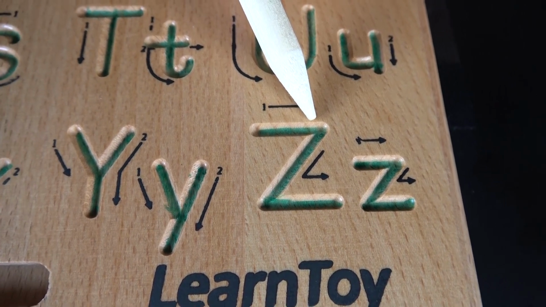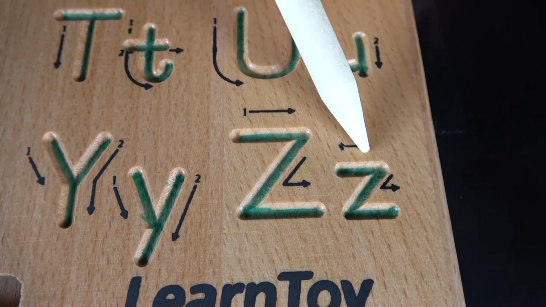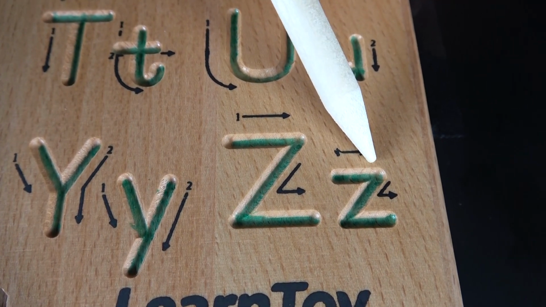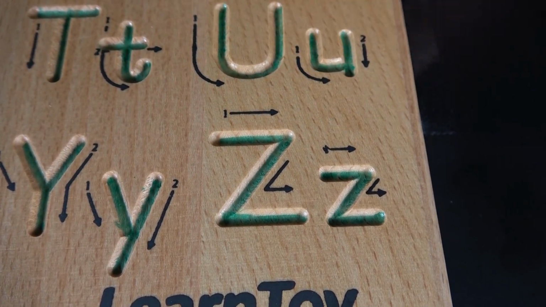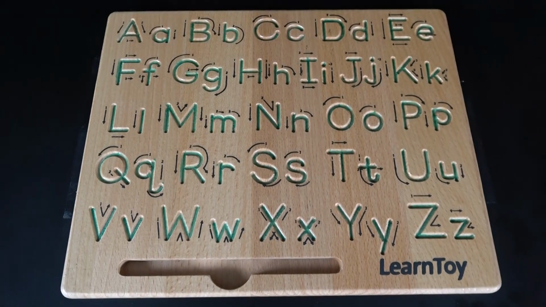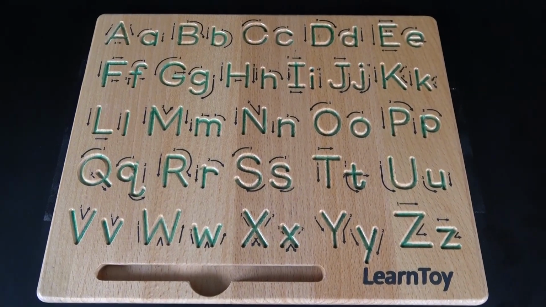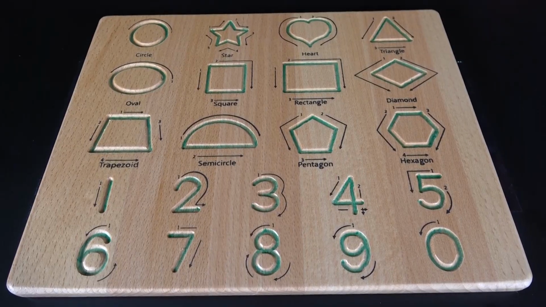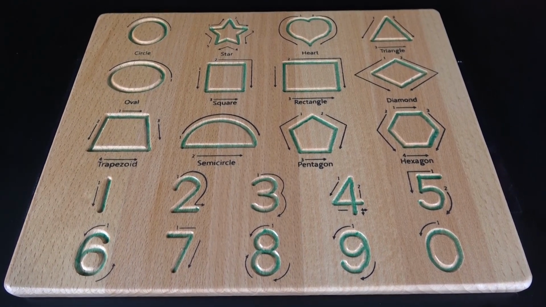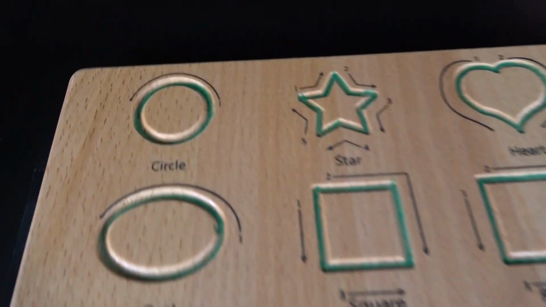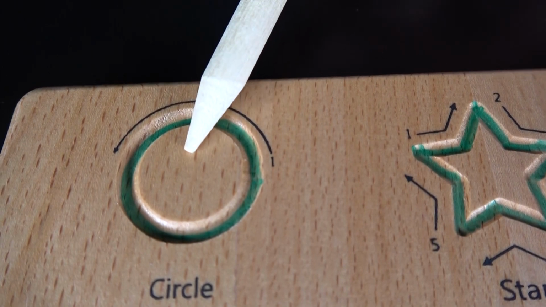It is lowercase y. It is uppercase Z. And do you remember what letter is this? It is the lowercase z. Wow, we did it! We have learned all of these letters. We will make sure you've remembered all of these shapes and numbers. Do you remember what shape is this?